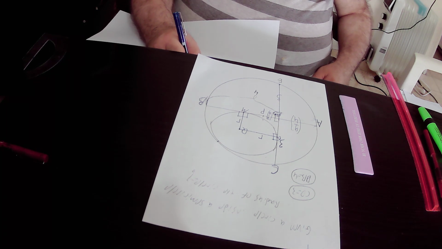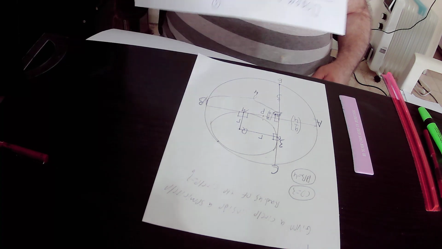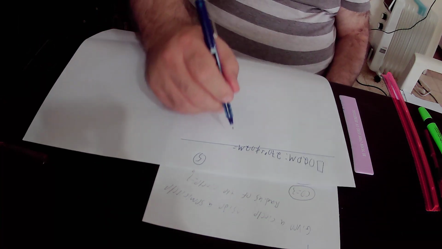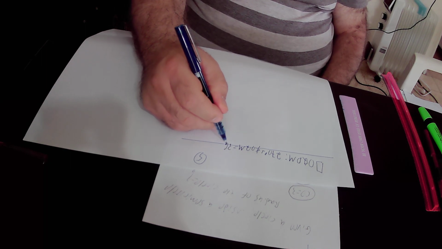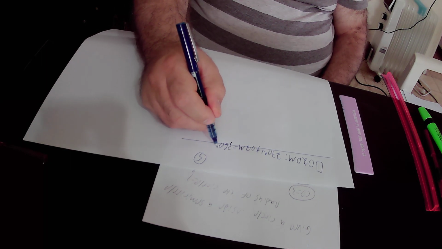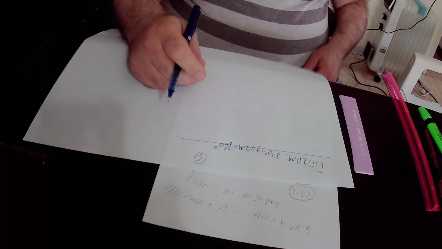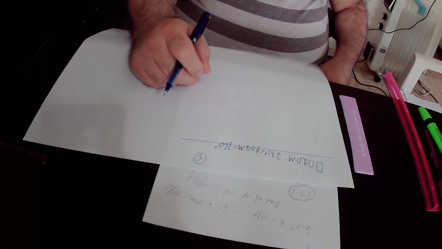In total, the sum of those 4 angles must be equal to 360 degrees, according to the rule that the sum of the angles in any quadrilateral is equal to 360 degrees. Okay?